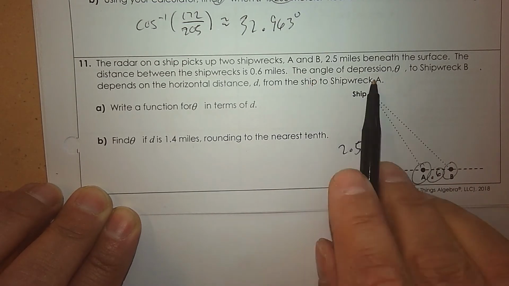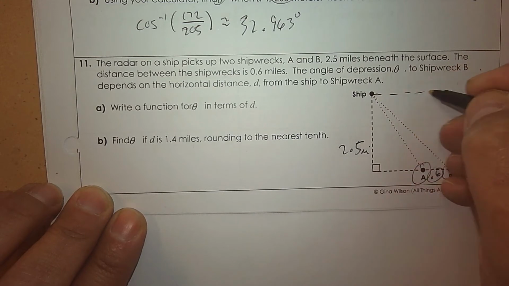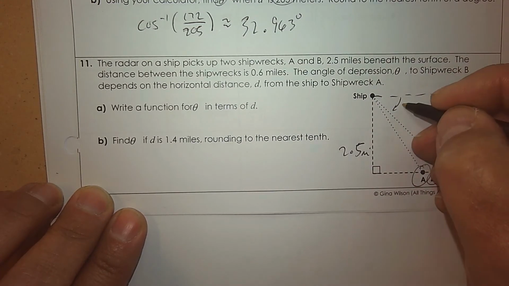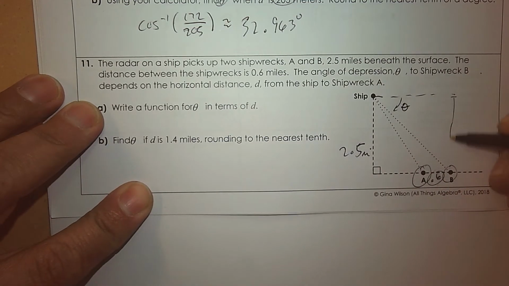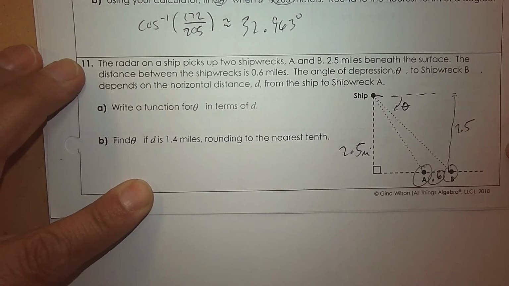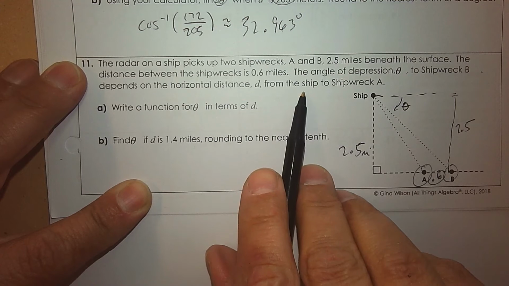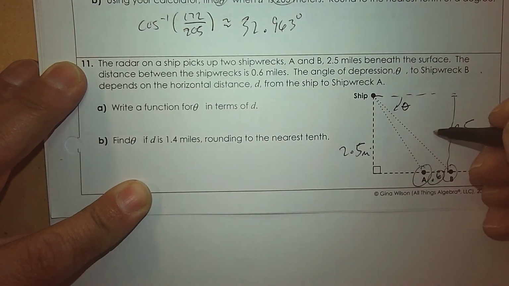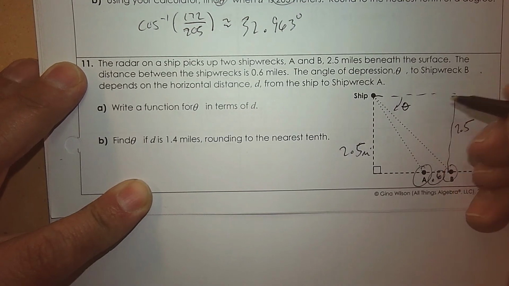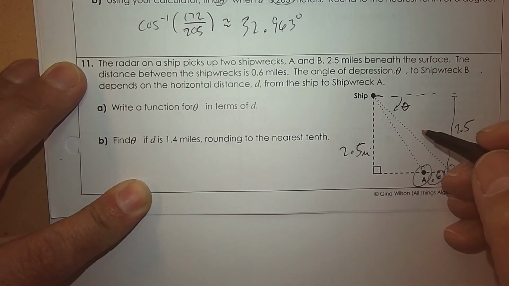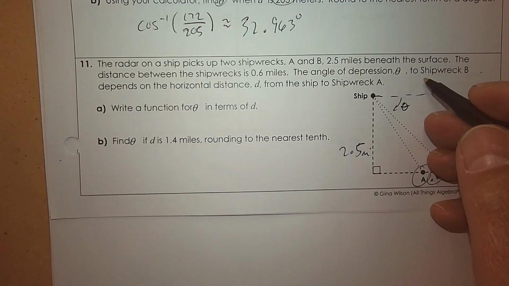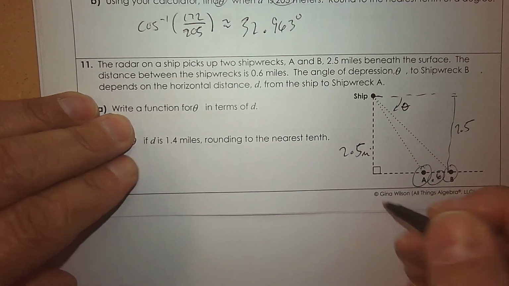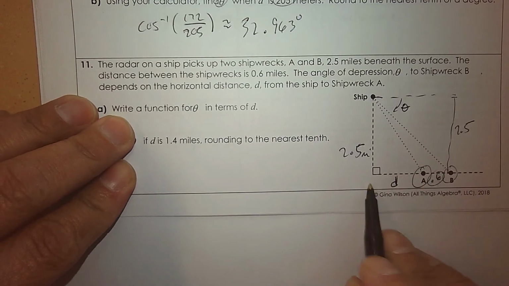The angle of depression to the shipwreck B, so I need to draw this one, it's this angle right here, depends on the horizontal distance from the ship to shipwreck A. So this is the horizontal distance to shipwreck A.